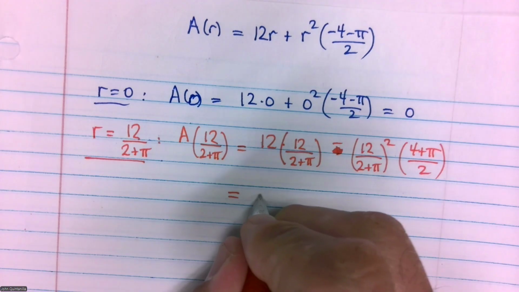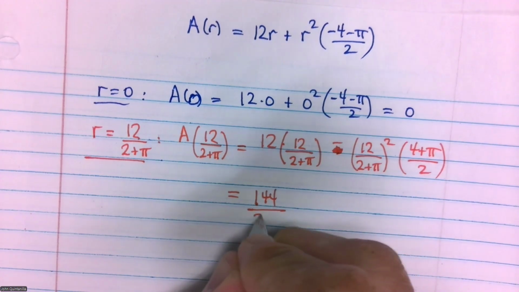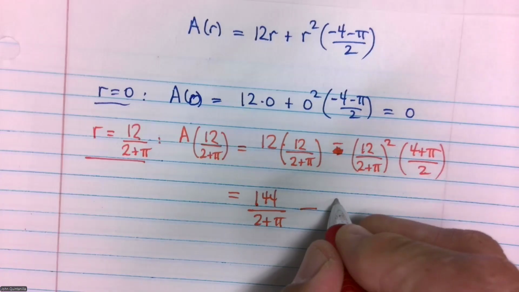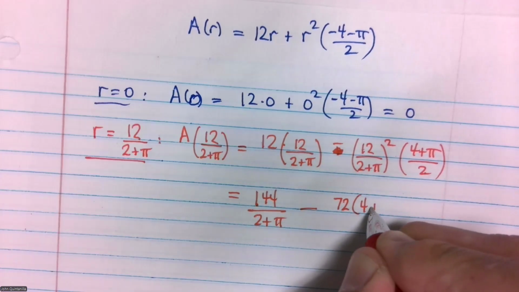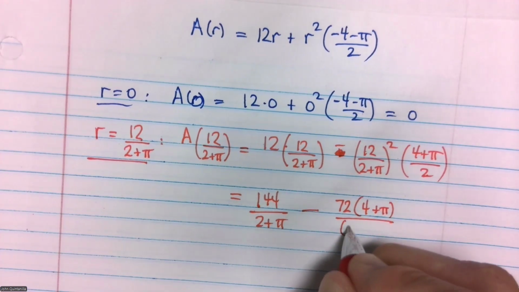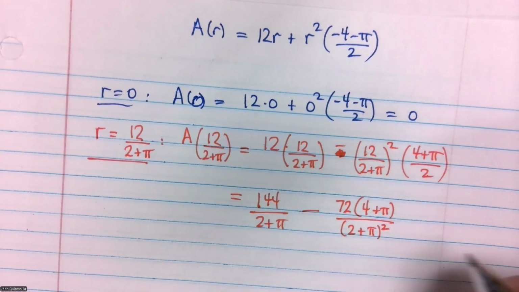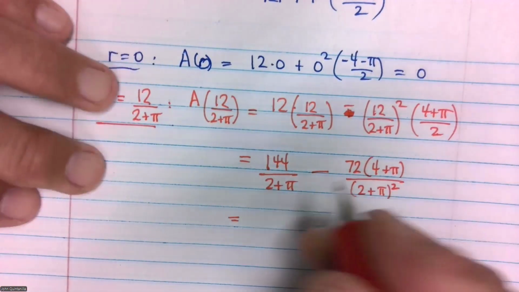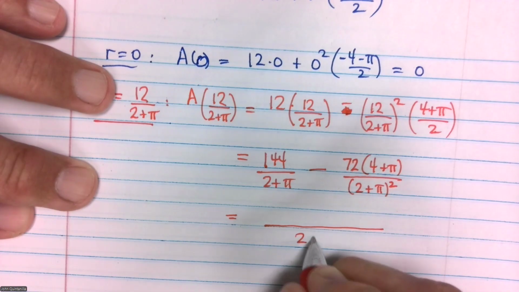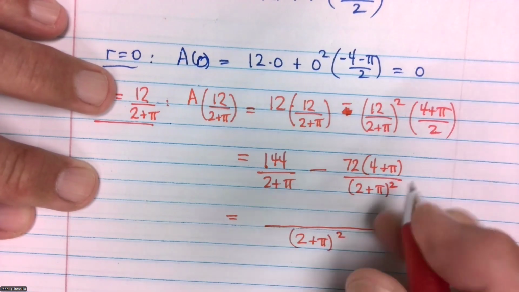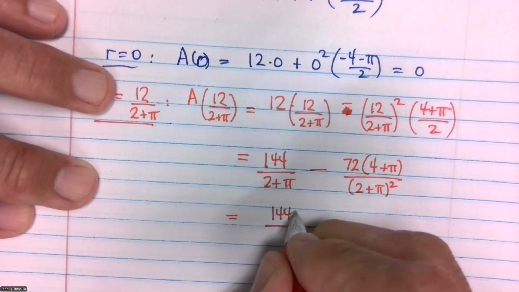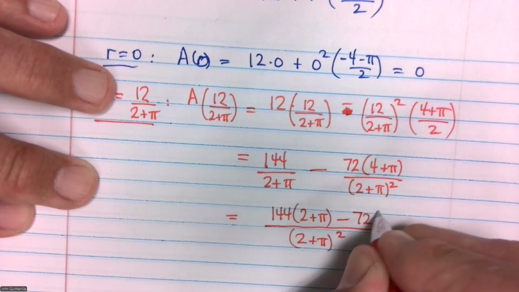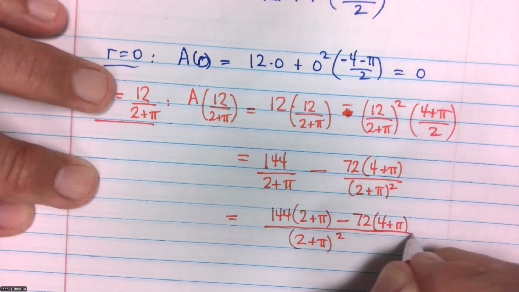So I have 144 over 2 plus pi. Then minus 144 divided by 2 is 72, times 4 plus pi, over 2 plus pi squared. And so I can write everything over 2 plus pi squared. I would have 144 times 2 plus pi minus 72 times quantity 4 plus pi.